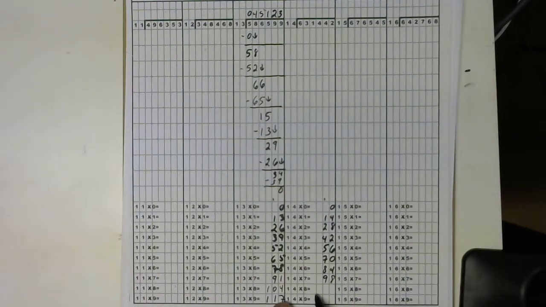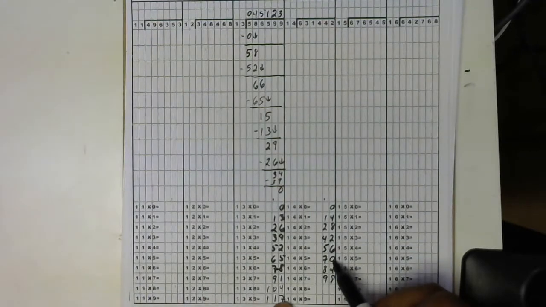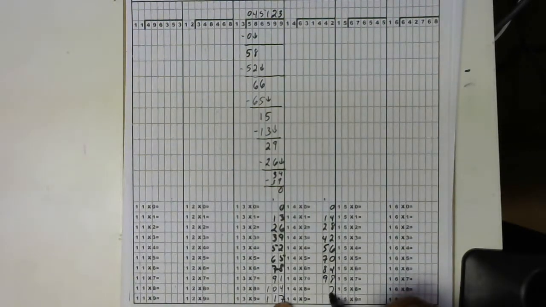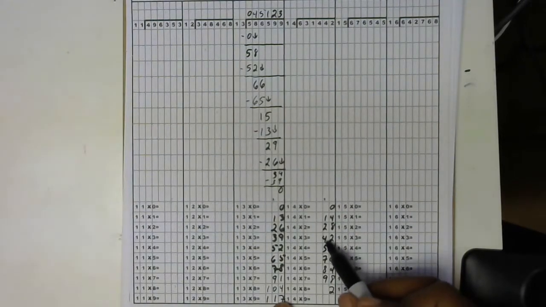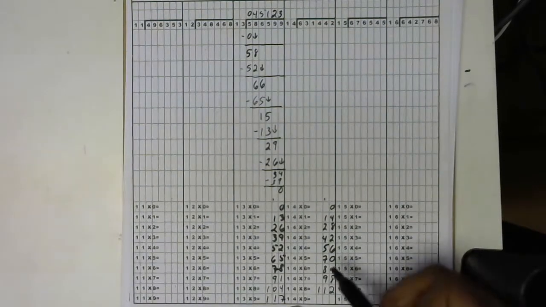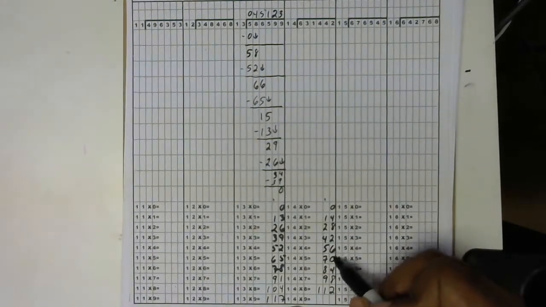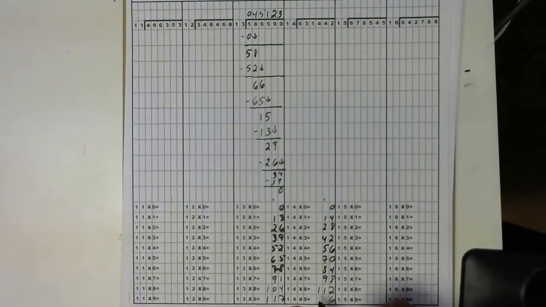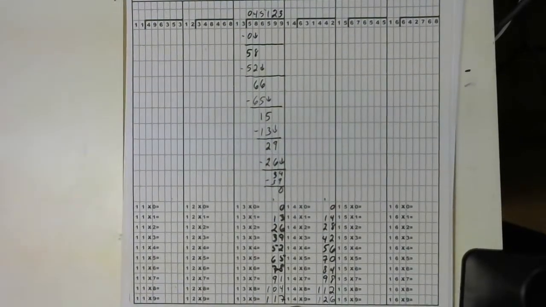To get my 8, I'm going to put my 3 and my 5 together. So this will be 2 and 0, which makes 2. And the 4 and the 7 together make 11. Finally, to get my 9, I'll put my 5 and my 4 together right here. 6 and 0 is 6. And 5 and 7 make 12.